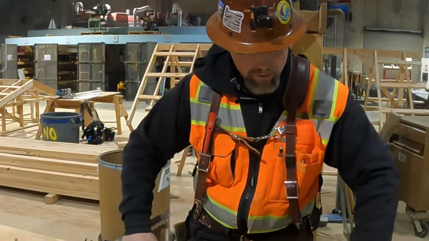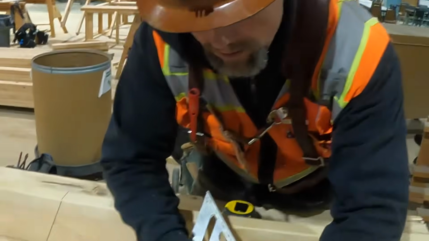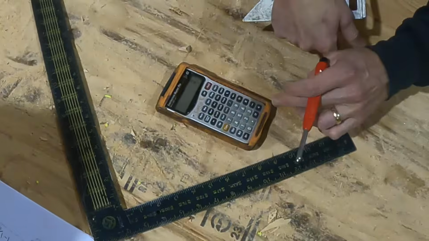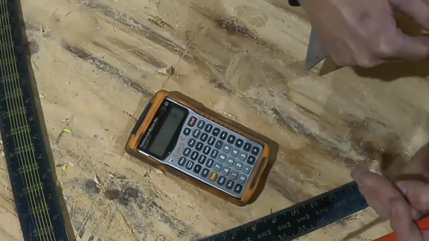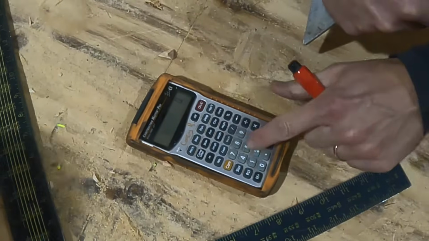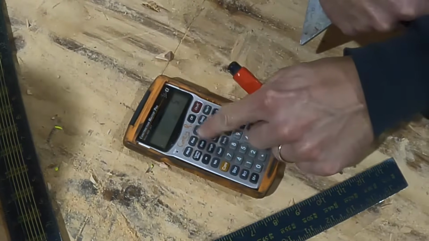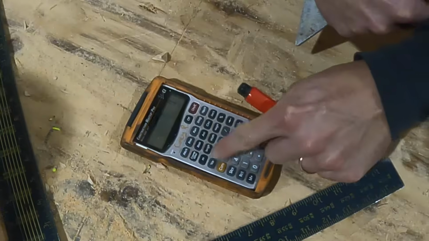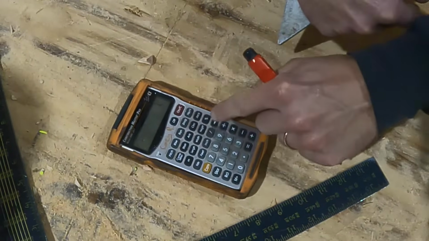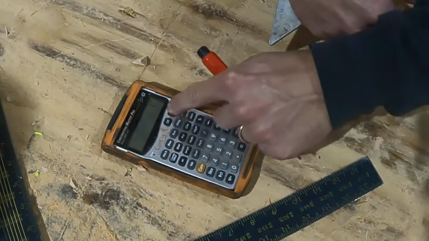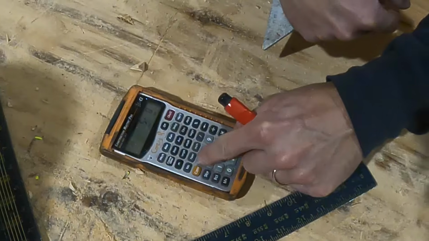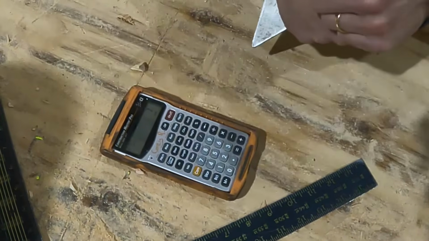Okay, for the tail, I'm going to have a different measurement. So my run is 4 foot and my overhang is how much? 12 inches? 12 inches. Okay, so we're going to use a 5-foot run, 7-inch pitch.